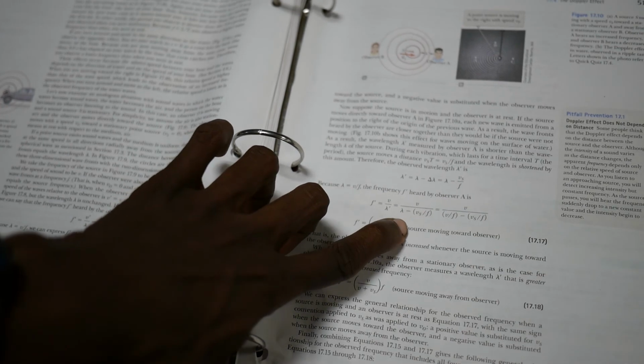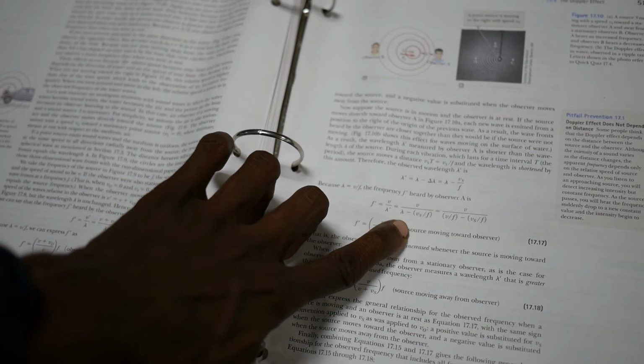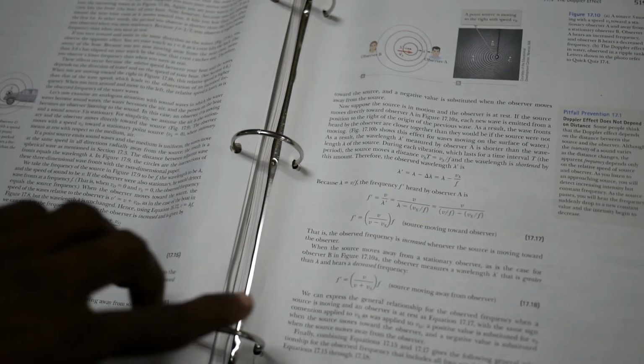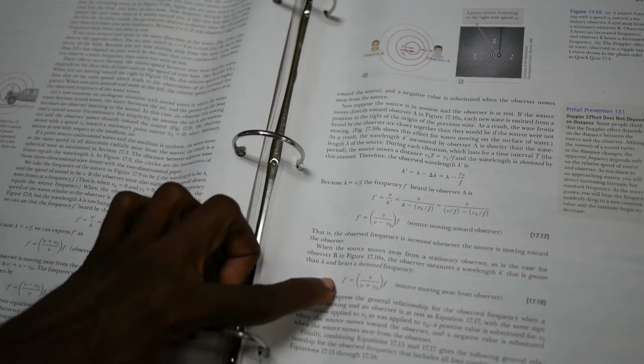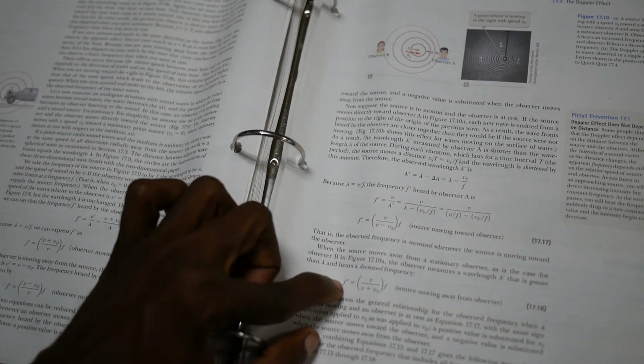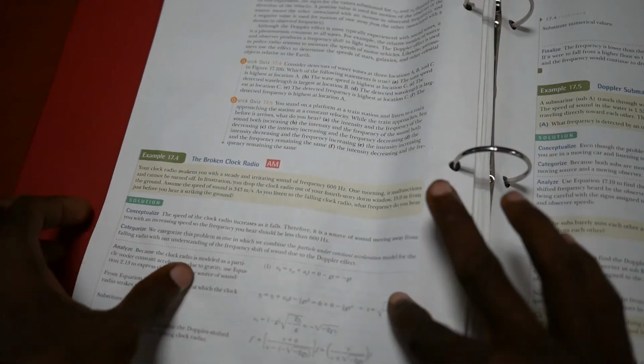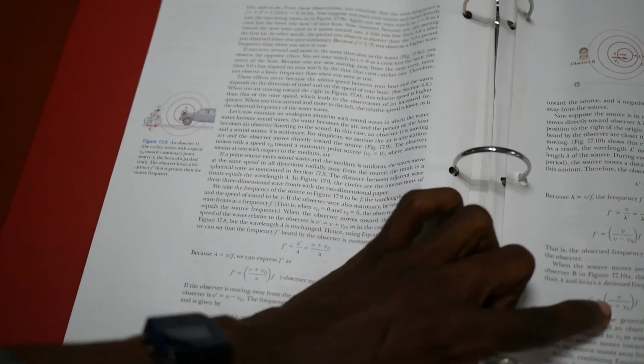So we could have the source moving towards the observer or the source moving away from the observer. In this question, we have the source moving away from the observer, so we use this formula.